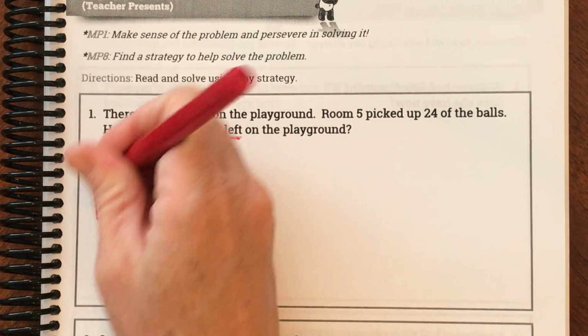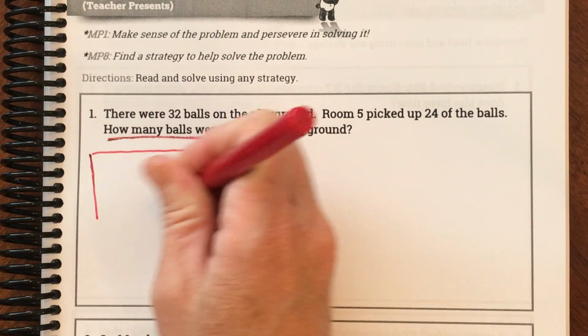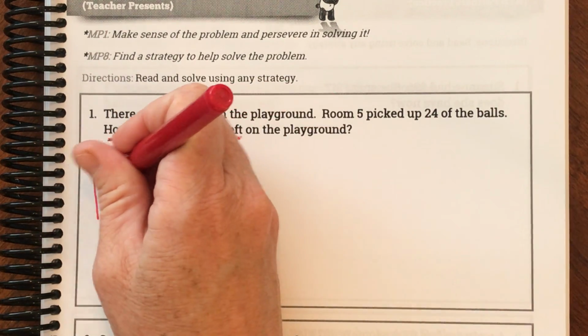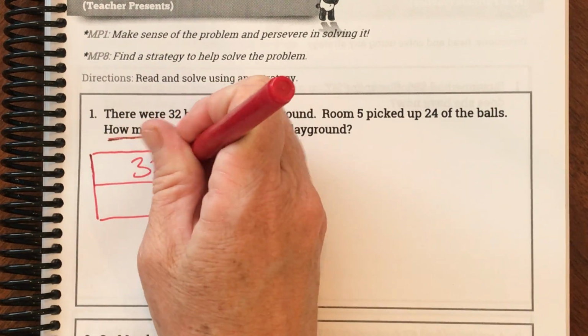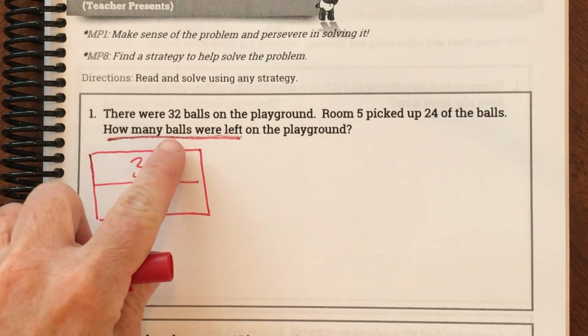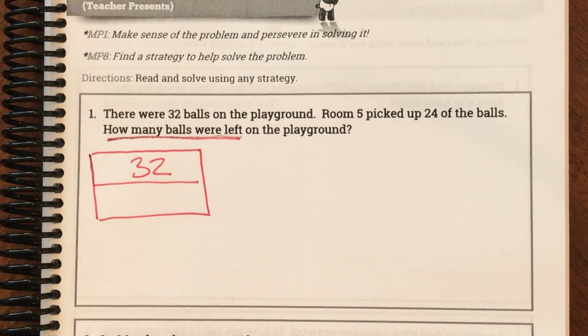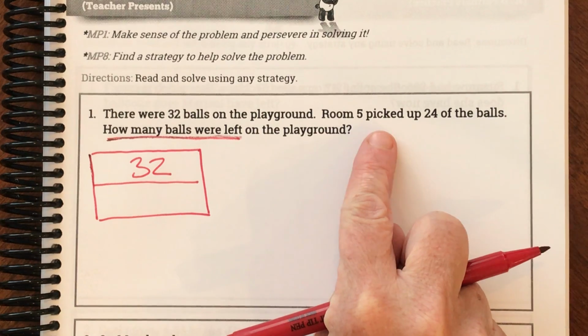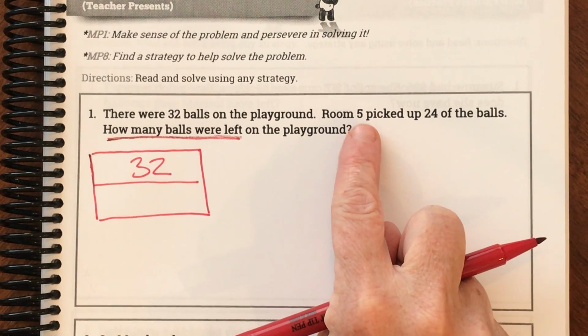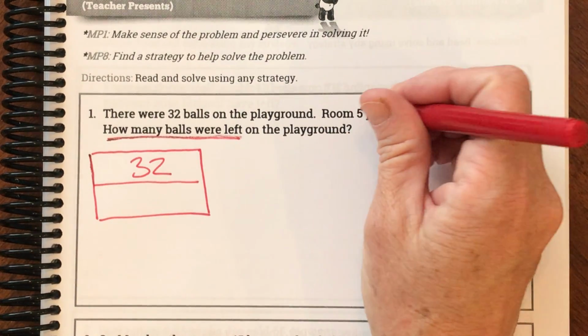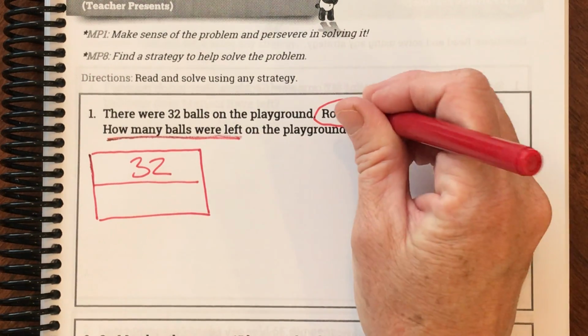So that is how many there were. That's my whole. So there were 32 balls on the playground. And it said right here, that's how many I had. Now here they try and kind of trick me by saying room 5, but this isn't an actual word. This is just saying that's part of room 5. So don't let that trick you.